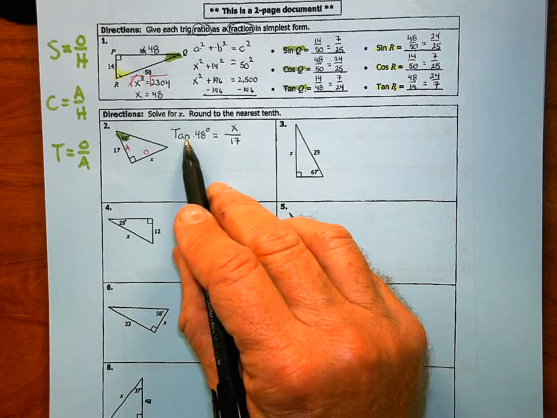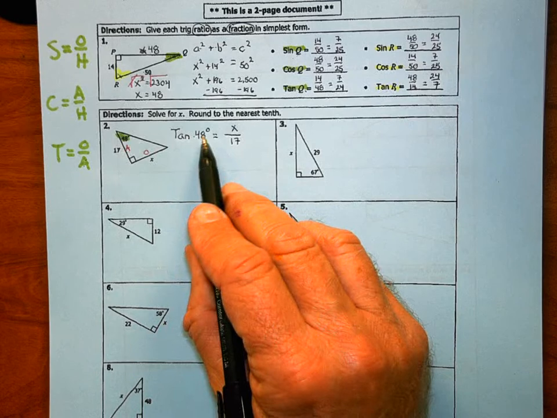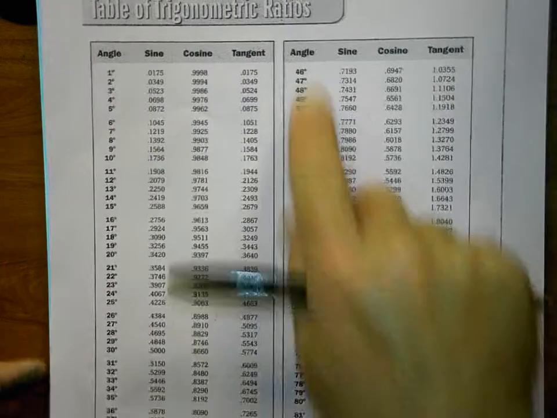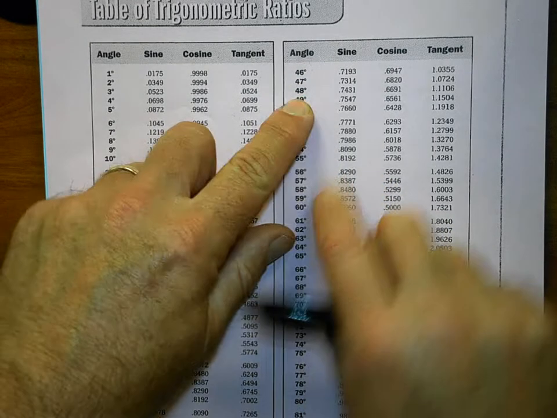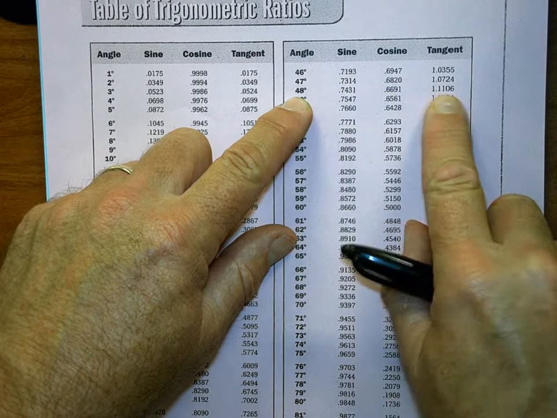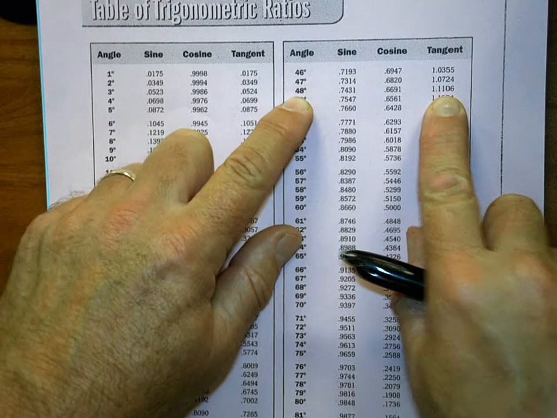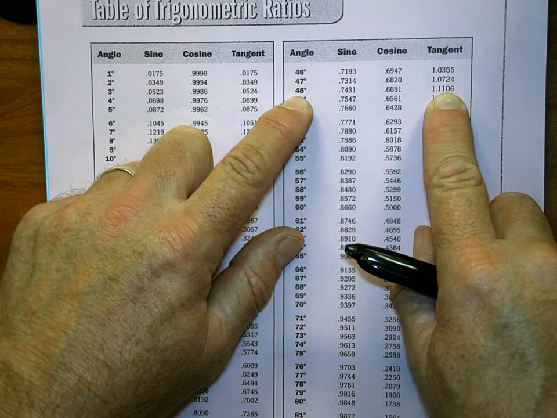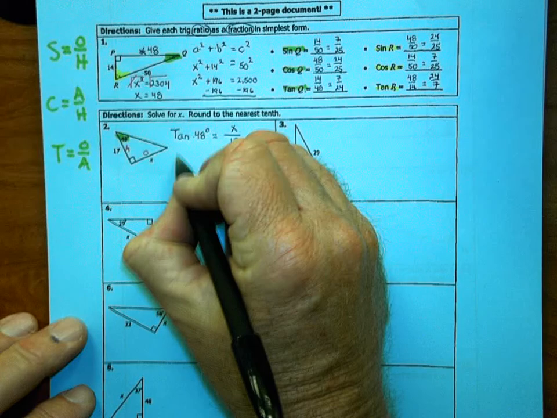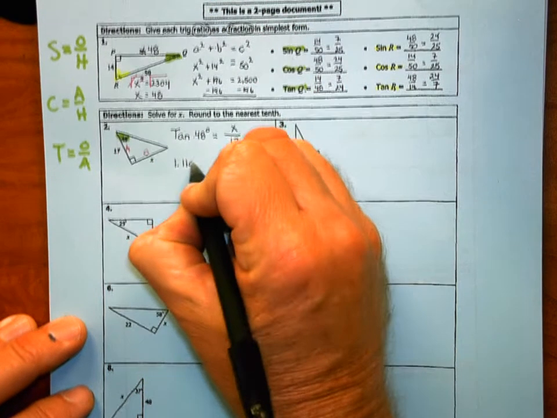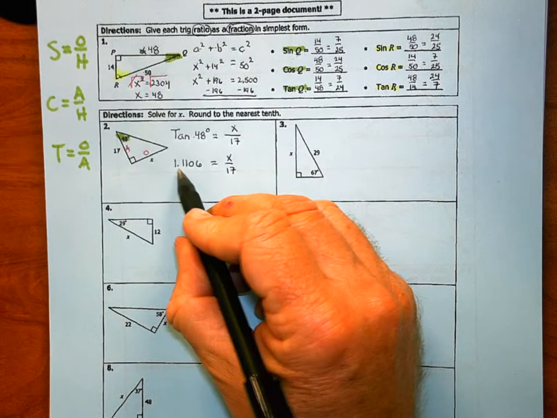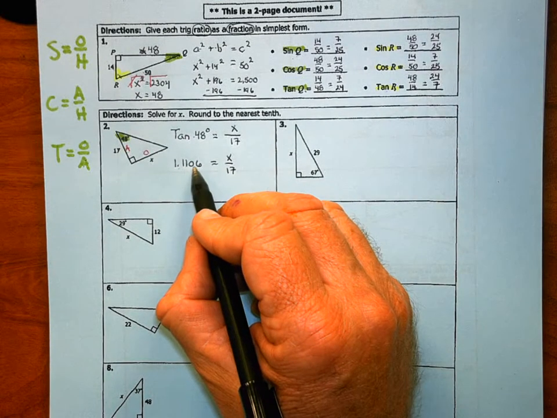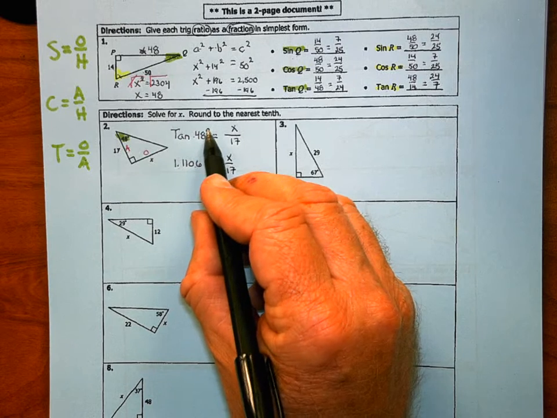So now I need to figure out what is the decimal equivalent of tan of 48 degrees. One way to do it is I refer to my table here. We go down to 48 degrees, we find 48 degrees on the table, which is right there. Then we follow it over underneath the tangent column, and you can see a 48 degree angle for tangent is a decimal of 1.1106. So I change this to 1.1106 is equal to x over 17. What I'm saying is that decimal, 1.1106, is the exact equivalent of a 48 degree angle for tangent.